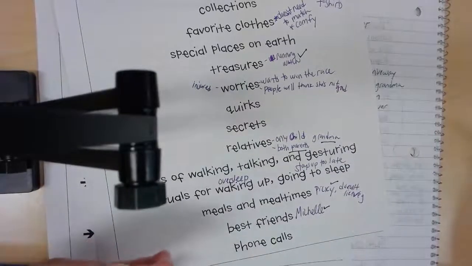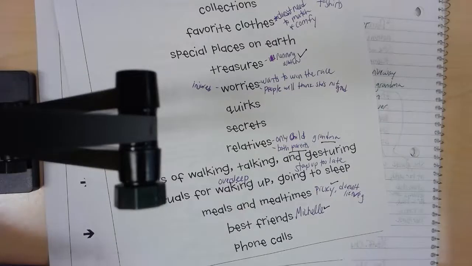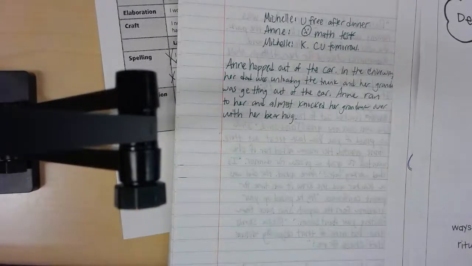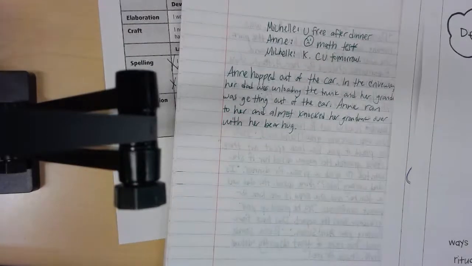I can keep mentioning those things, but you notice I didn't write a story that said, there was a girl named Anne. She really wanted to win a race. She's really picky. She only likes cheese pizza. She lives with her parents. She doesn't have any siblings. That's a super boring story. At least I think it is. So you want to make sure that when you're writing, it sounds real. It sounds like a real story. So that's what I have, and I can't wait to see what you have as well.